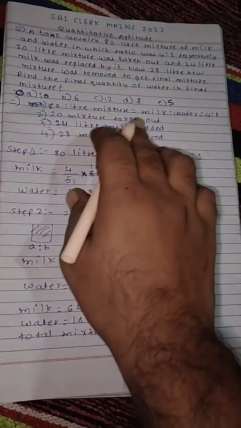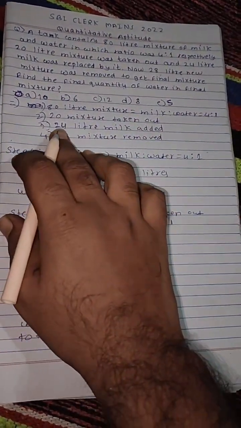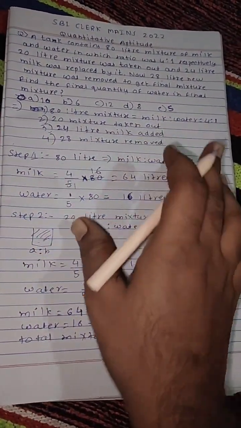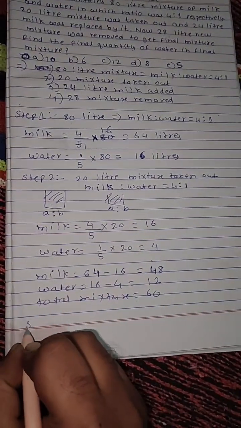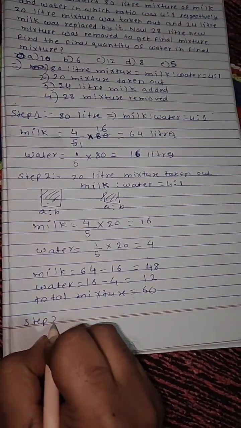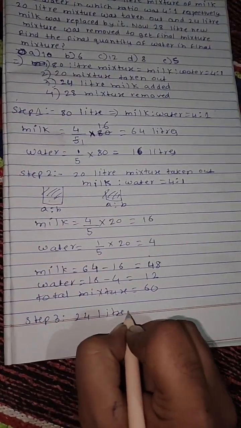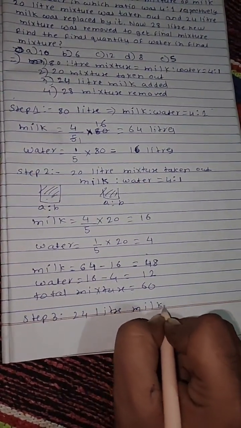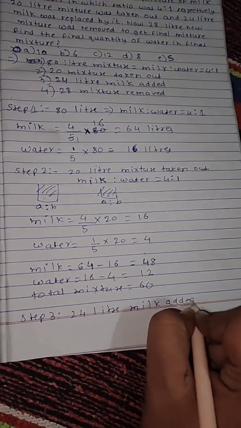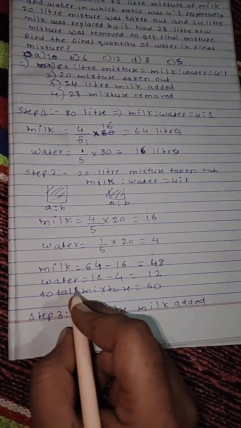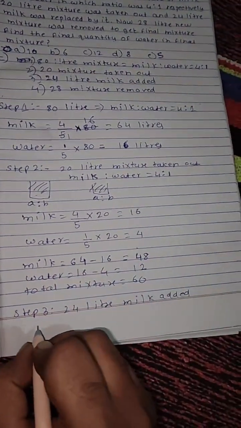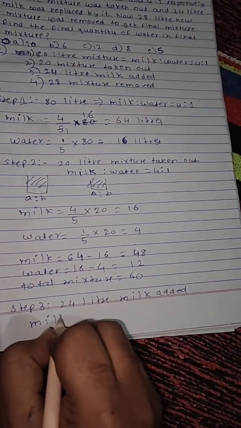So steps up to the second we have done. Next, step 3: 24 liters of milk added. If we add 24 liters of milk, what will be the quantity now?